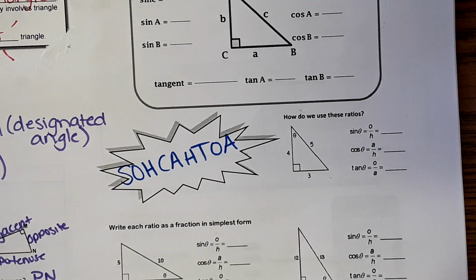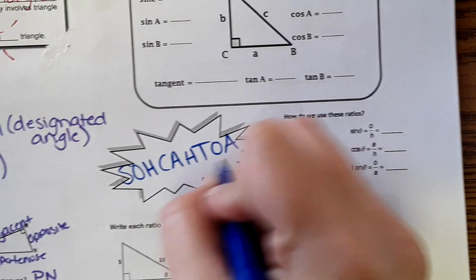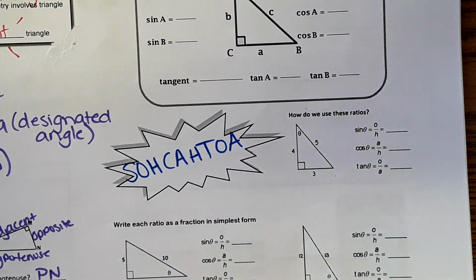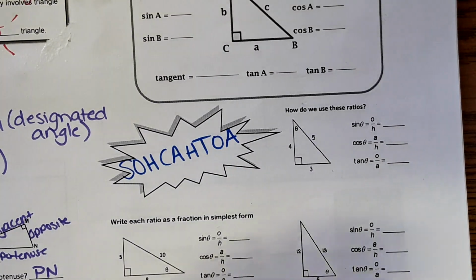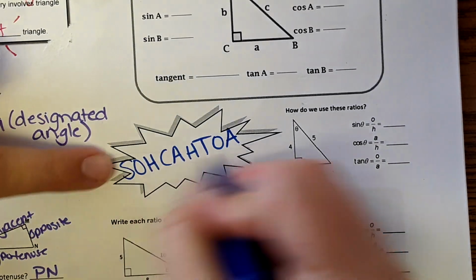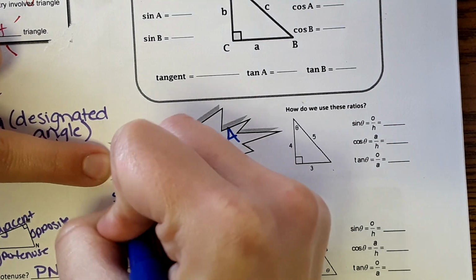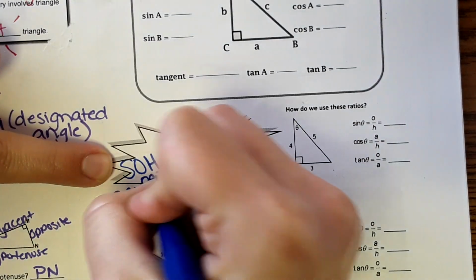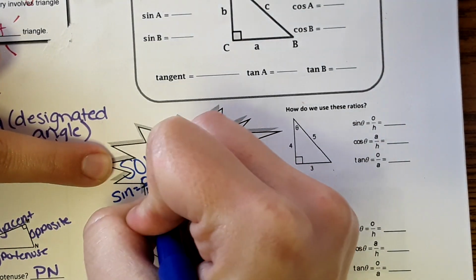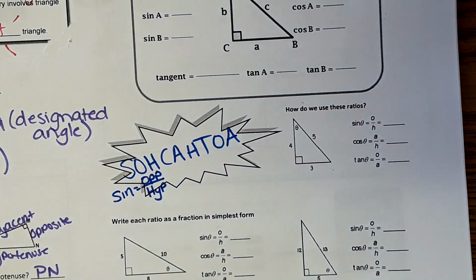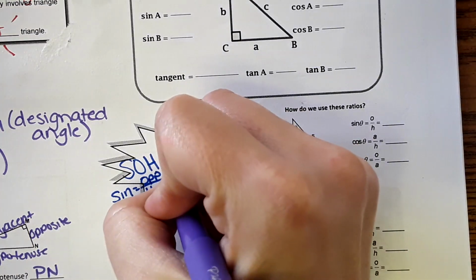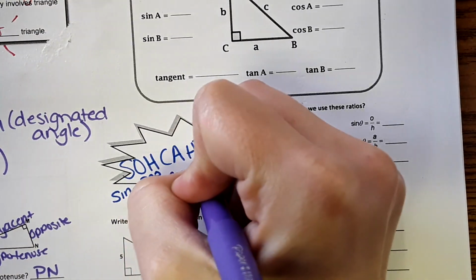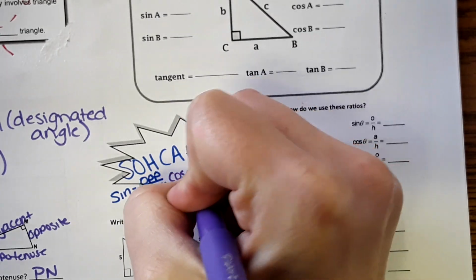What the heck is this and why is it important? These are the trigonometric ratios. To remember the trig ratios, all you have to do is remember SOHCAHTOA and you have them with you at all times. So what this stands for is SOH: sine equals opposite over hypotenuse. And then CAH is cosine equals adjacent over hypotenuse.